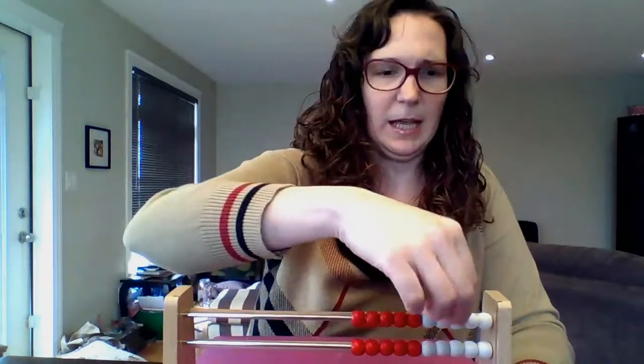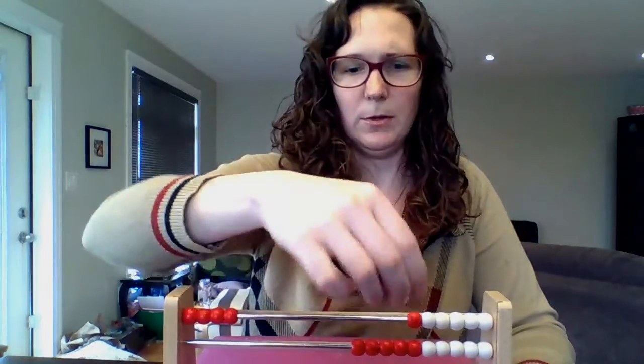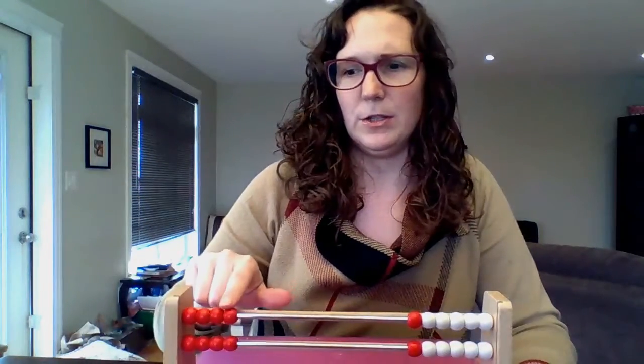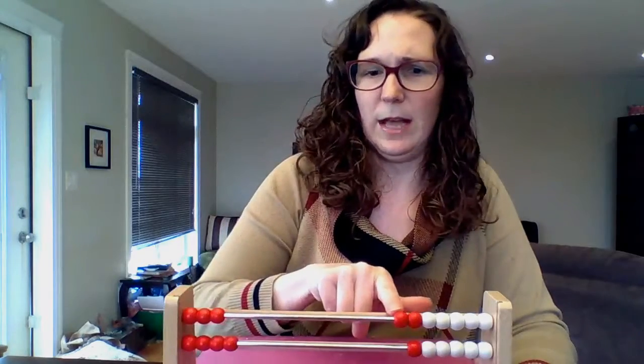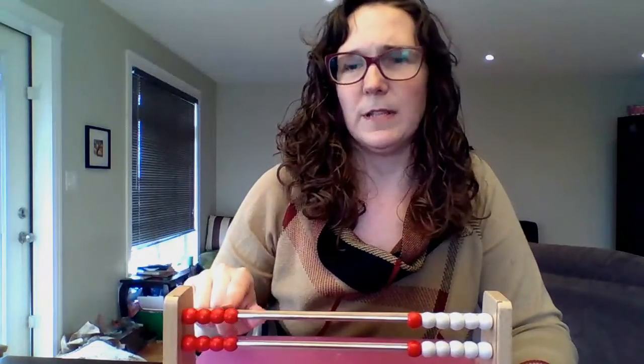You could tell a little story about somebody maybe hanging 4 shirts on the top clothesline, 4 shirts on the bottom clothesline, and one of the shirts blows away. How many are left? And hopefully students would start to see, I know 4 and 4 is 8. 1 blows away. That leaves me with 7.